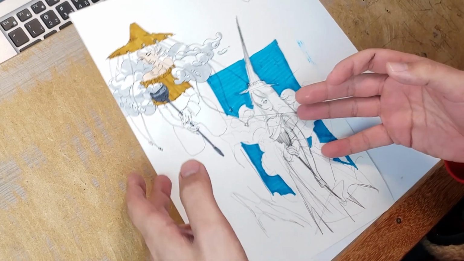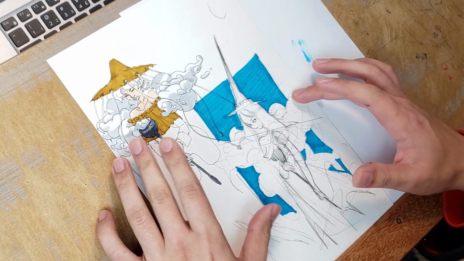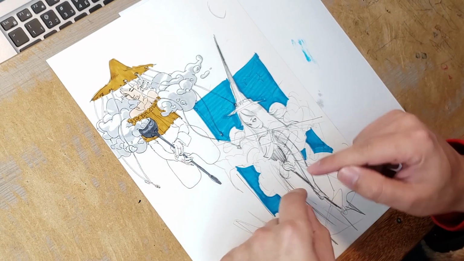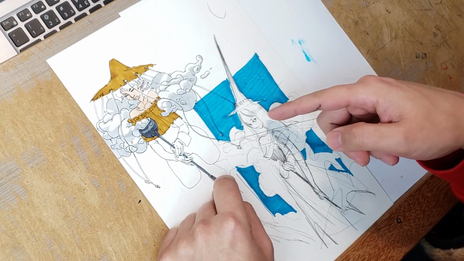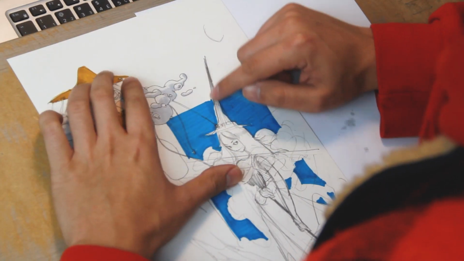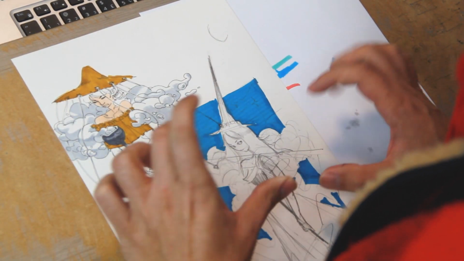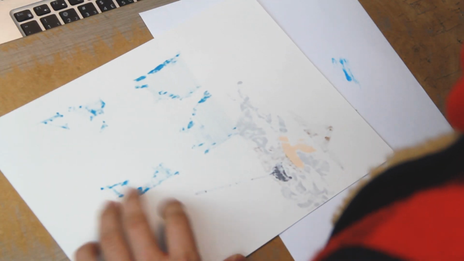Hi, I just made these sketches. Those are inspirations for my final drawing. I'm thinking about using clouds and round shapes in contrast to the character. So the character, I want to use those triangles, and around it I want to have some circle shapes. Something like this. Let me explain.